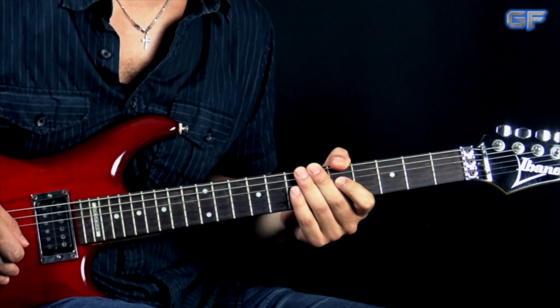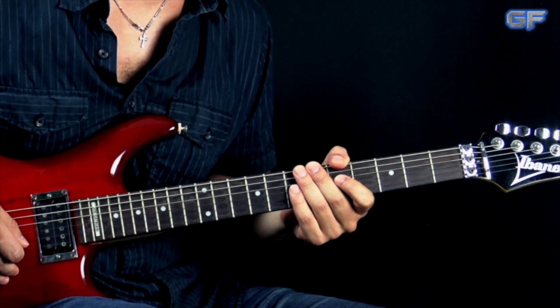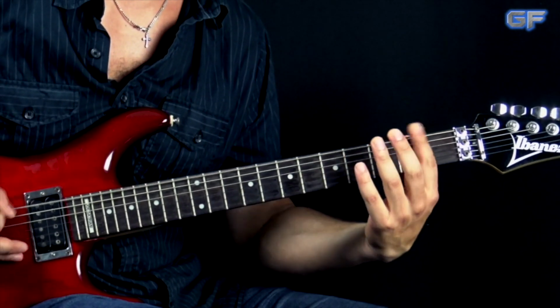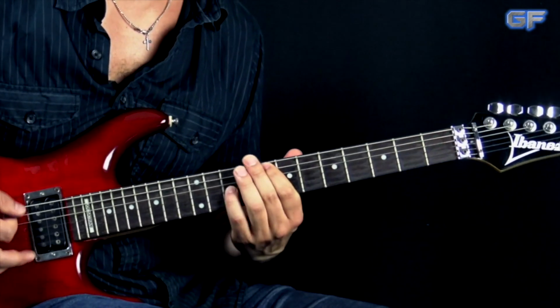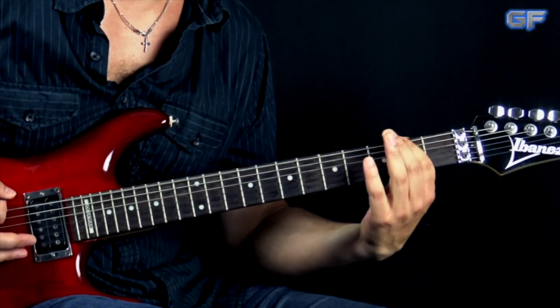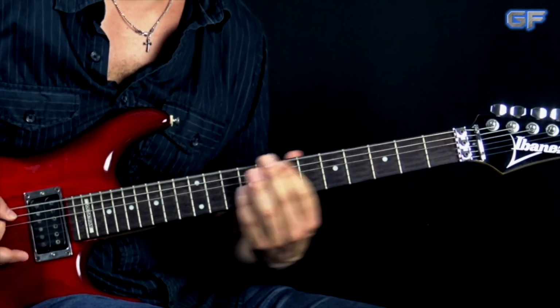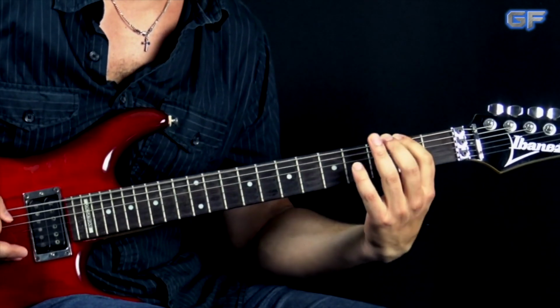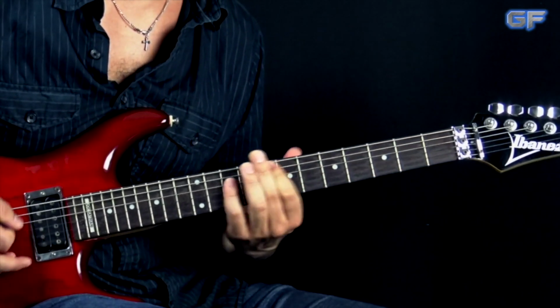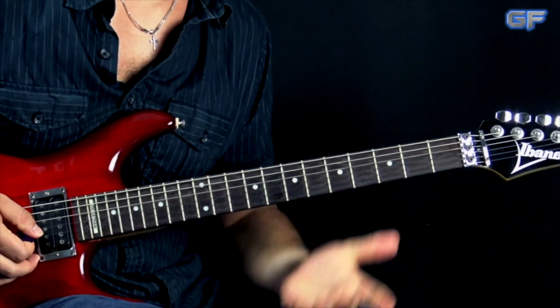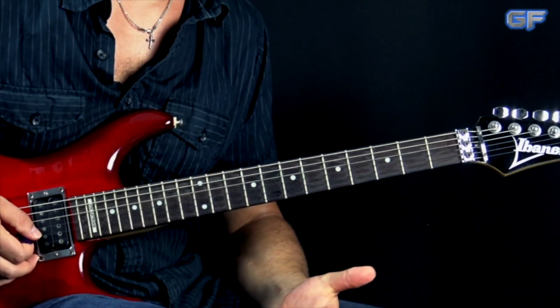Alright, so after this part we go right into the main riff of the song, which is also being played during the chorus, and it goes like this. Alright, so here we have two alternate endings of the same figure.